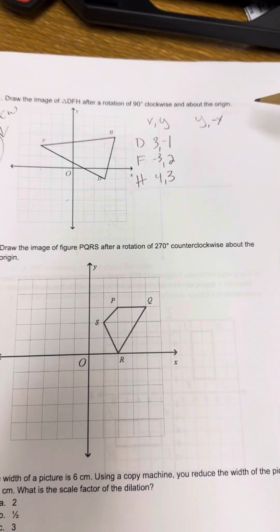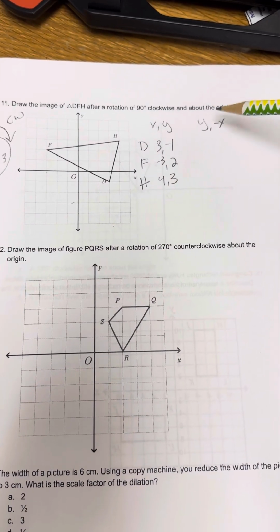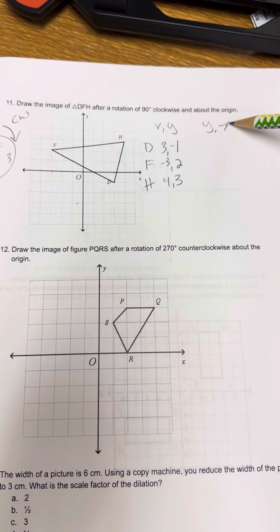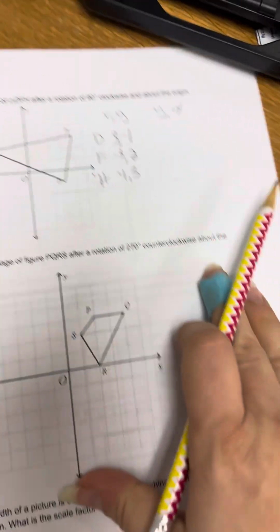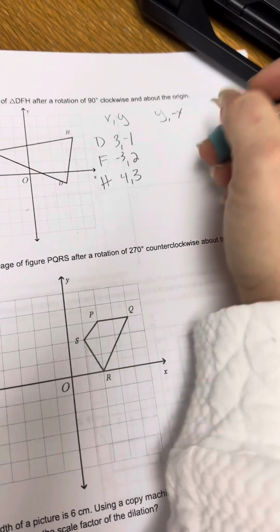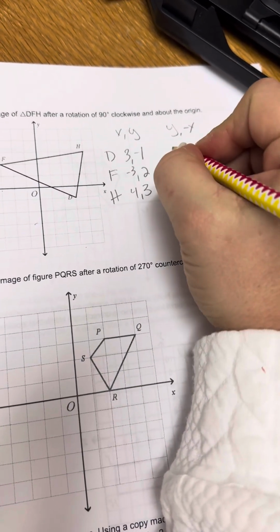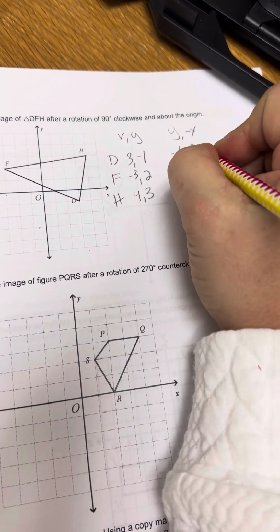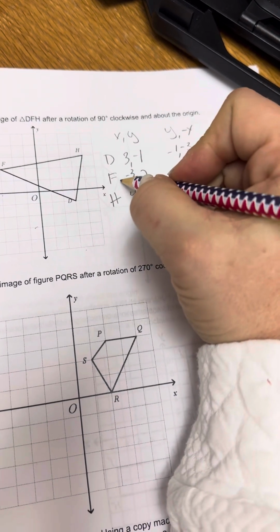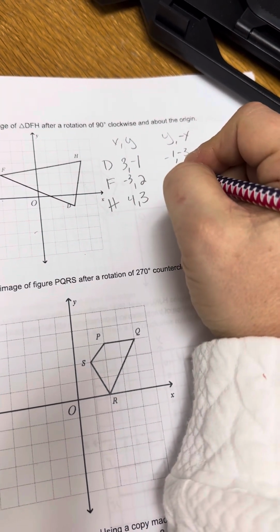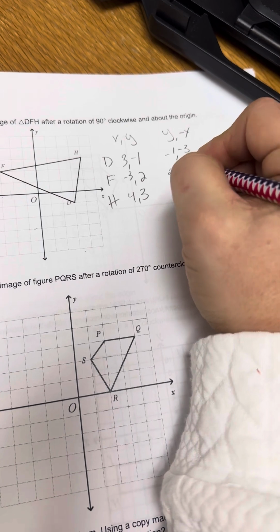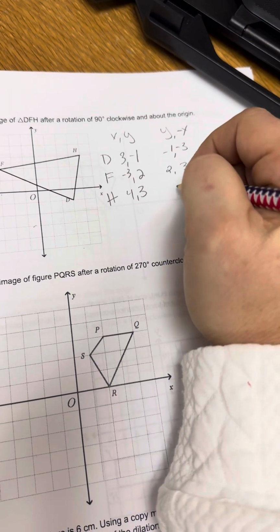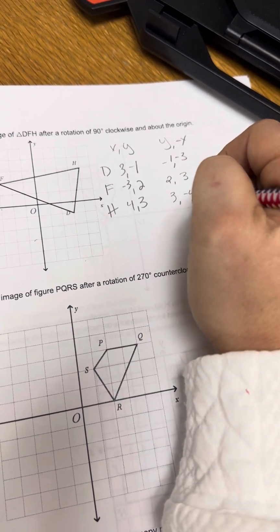Okay, so the rule then for a 90-degree rotation is you are flipping your Y and your X, and you're making your X negative, or taking the opposite of it. So these ones get switched, so I have a -1, -3. I have a 2, 3, and a 3, -4.